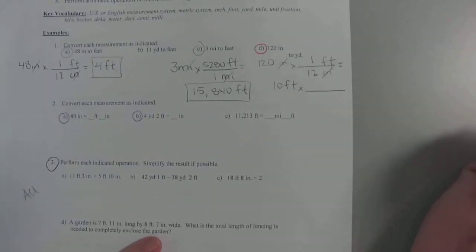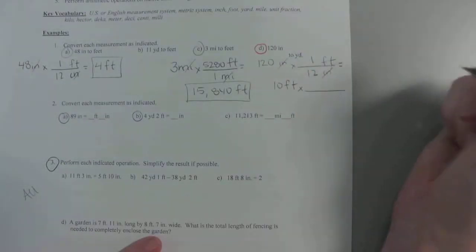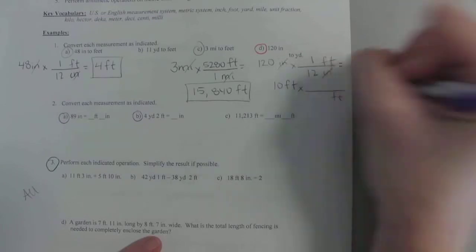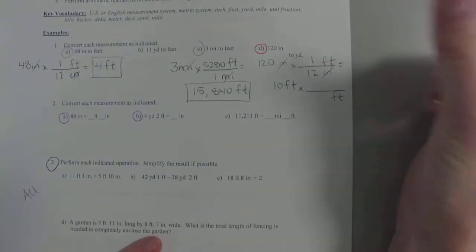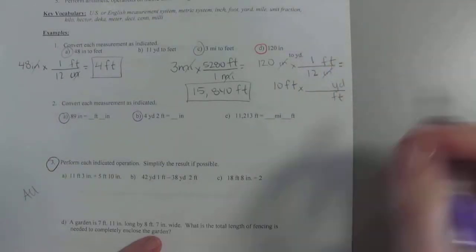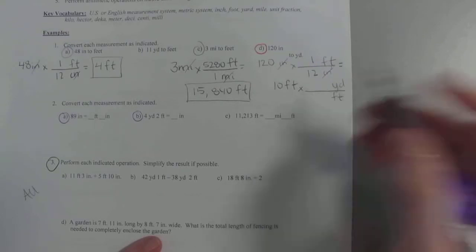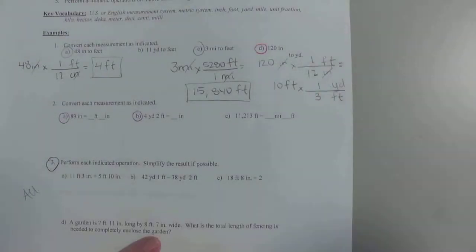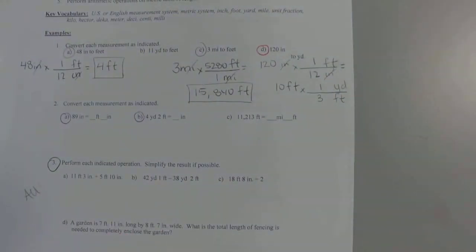So we're just going to do the exact same thing we just did above, but we're going to go to yards now. So who's going to go on the bottom since I want to get rid of feet? Feet. Who's going to go on the top since I want to change to yards? Yards. And how many feet are in a yard? 3. And you put 1 there. And since it's on the bottom, what are we going to do? Divide.